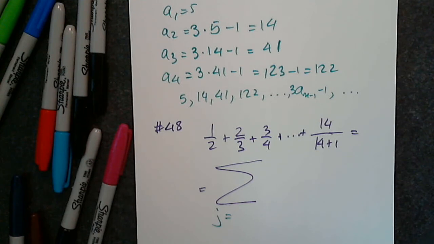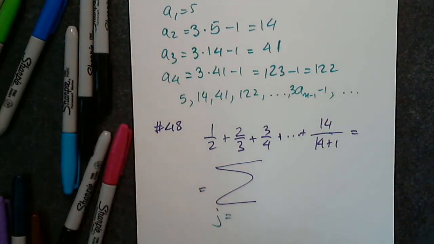And how far does it go? What is the upper limit? The lower limit? The lower limit is 1. Excellent. What do you think about the upper limit?